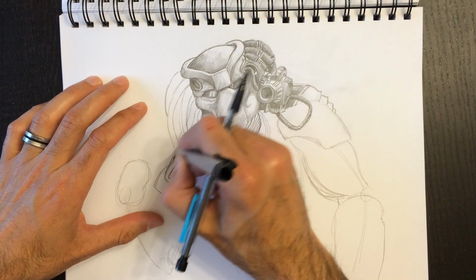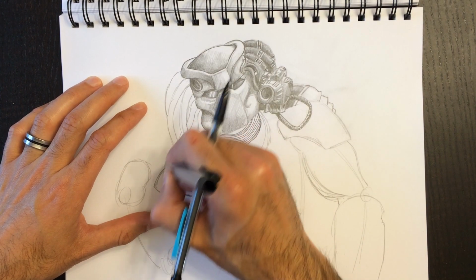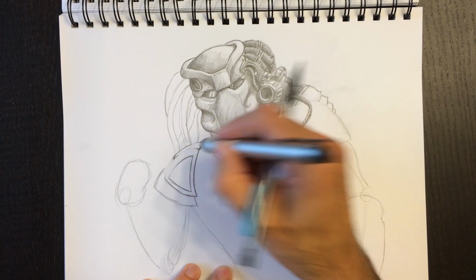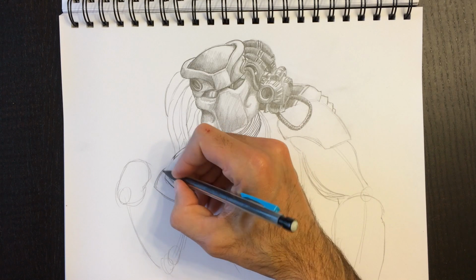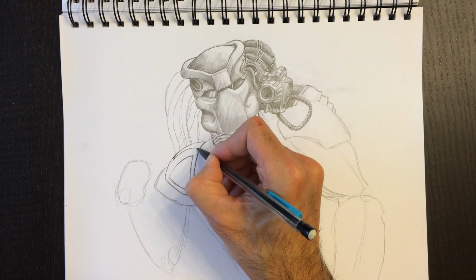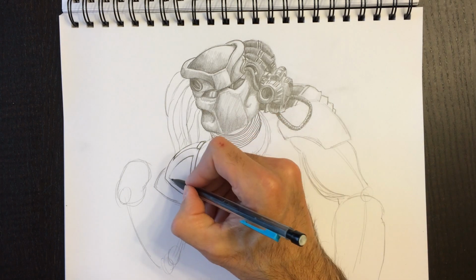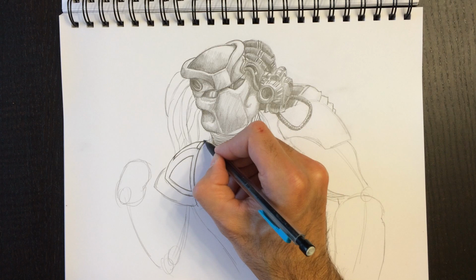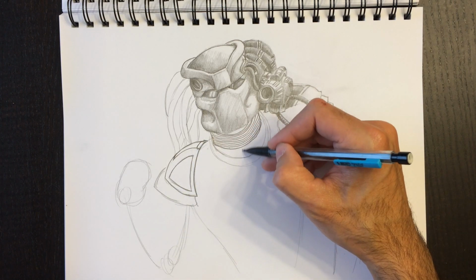Also, we're going to have to erase a bit of this stuff here now. Yeah, that didn't look very 3D, so we're going to have to try to make this pad wrap around his shoulder. So back like this. This comes back and up, and then goes back that way. That looks a little bit better. It looks like it's sort of curved towards us. Looks more realistic.